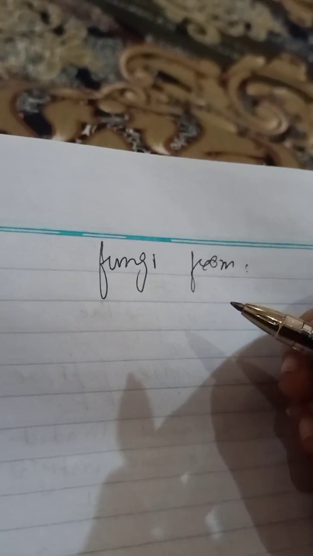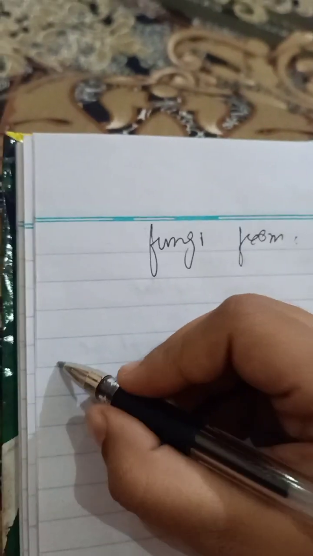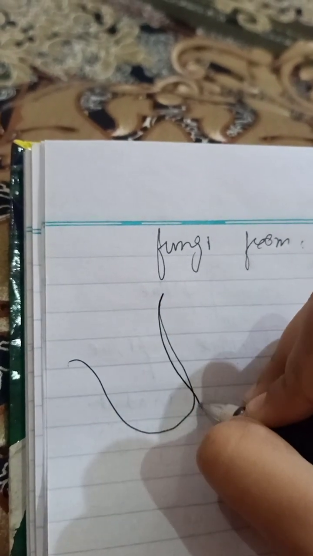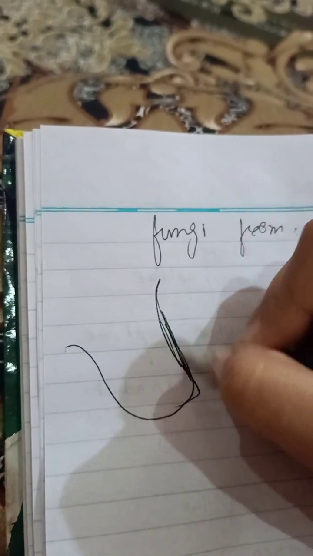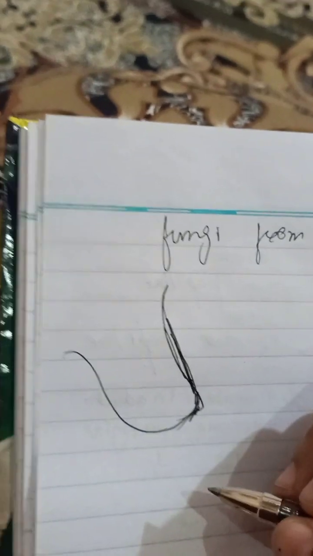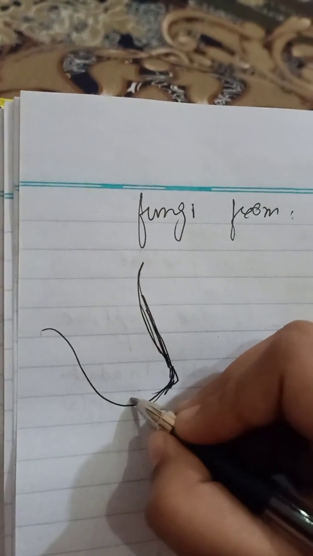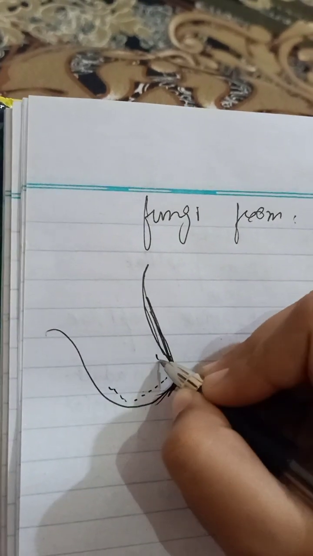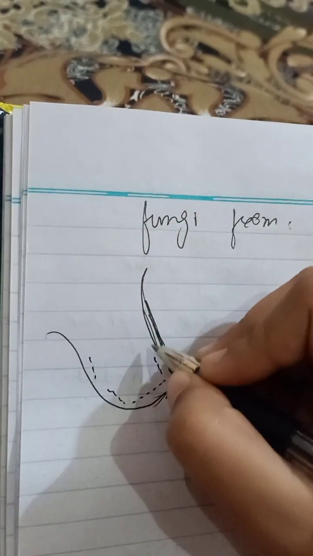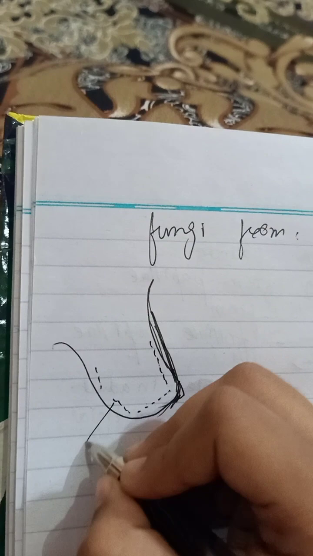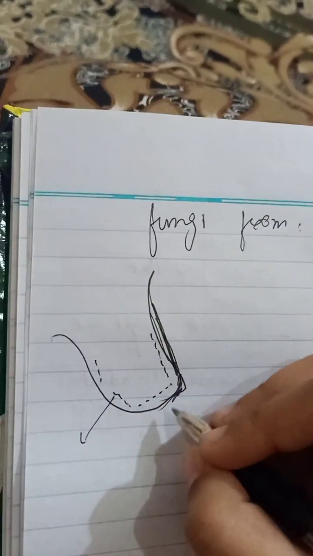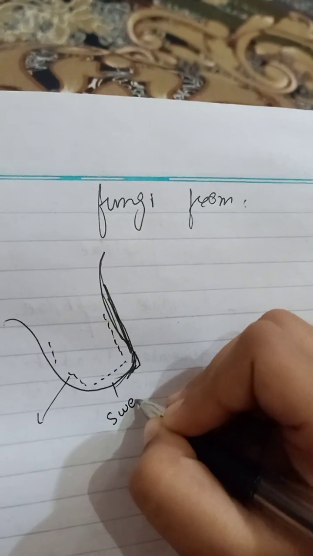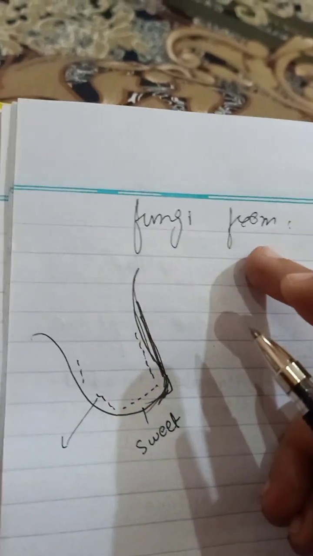Okay, I'll be telling you the location as well. First of all, tell me the location. I'll be telling you the location, that is, this is our tongue. These are the locations of the papillae on the tongue. This is the fungiform.